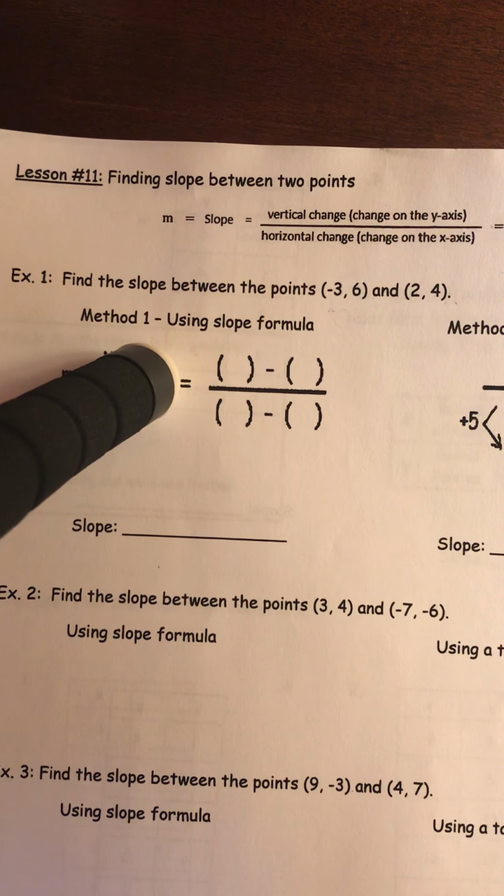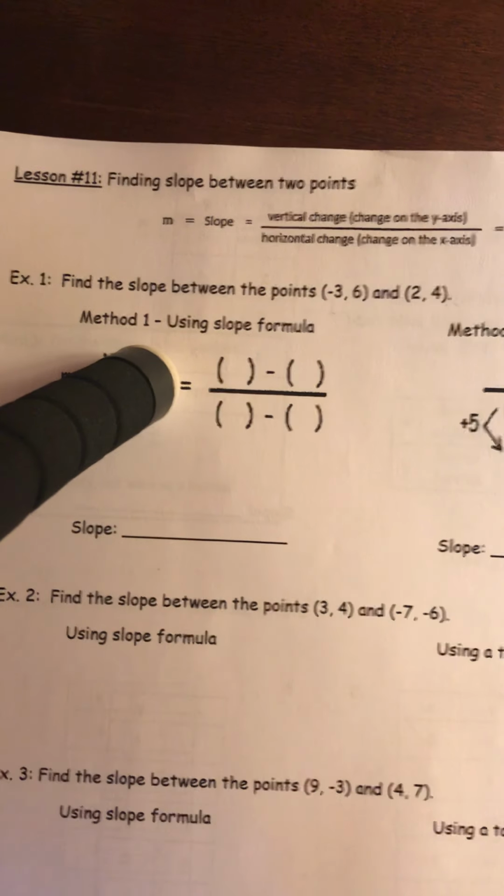So lesson 11 for today, we had talked about this in class last week. We're going to find the slope between 2 points, which should be a lot easier now that you've learned how to find the slope from a graph and the slope from a data table. There are really no more new skills to add in.